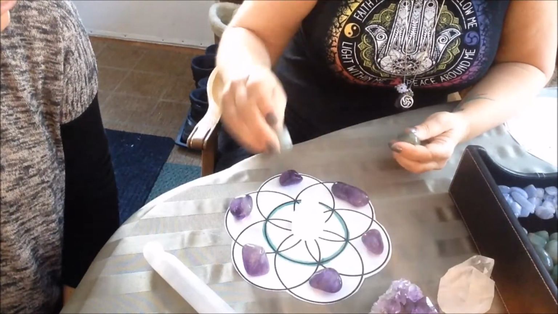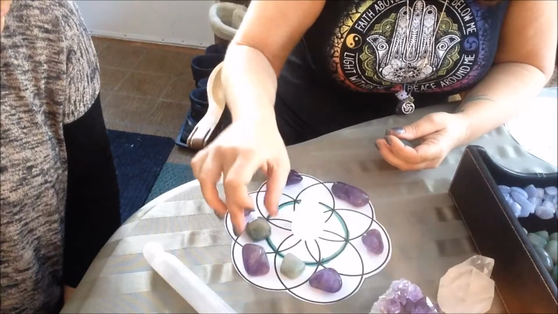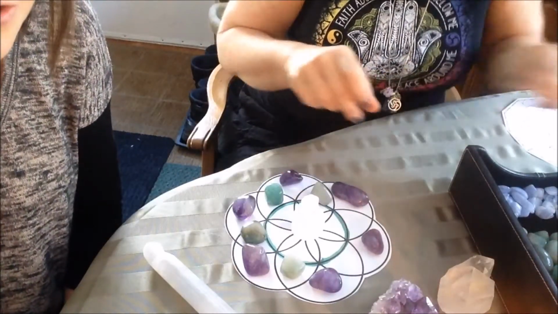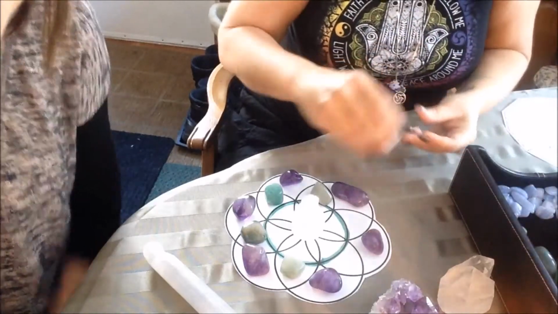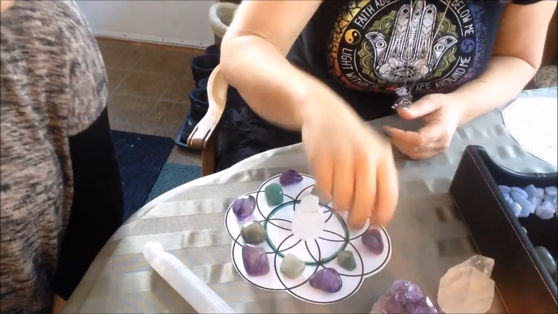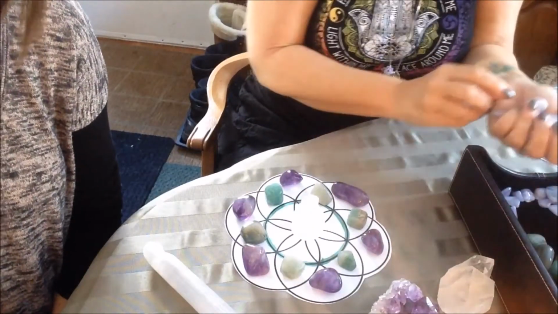Great. Now I'm going to place my aventurine right in the other middle circle here. Oh, I'm vibrating. These crystals are very, very powerful. Yeah. I feel like I'm shaking my hand. I got goosebumps already. Wow. These are powerful, these crystals.